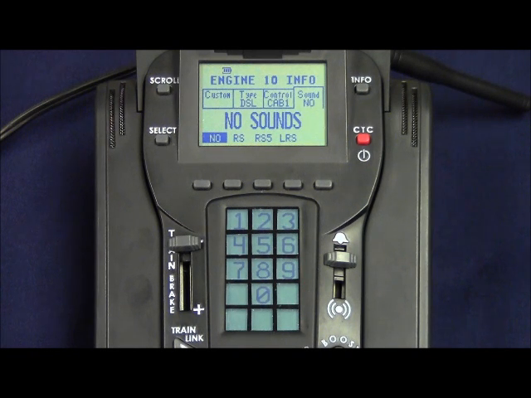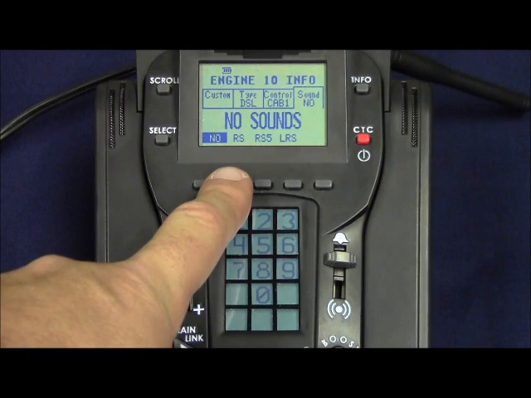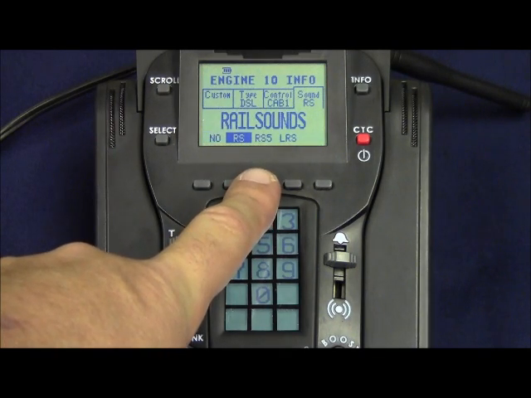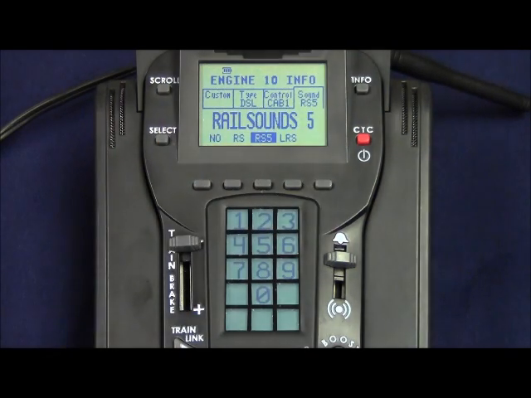Right now the remote thinks the engine has no sounds. We need to tell it that it is equipped with Rail Sounds or Rail Sounds 5. So simply press the key underneath each abbreviation and it will clearly display on the display screen what mode you're selecting. It is not possible to give a cab 1 control Legacy Rail Sounds.